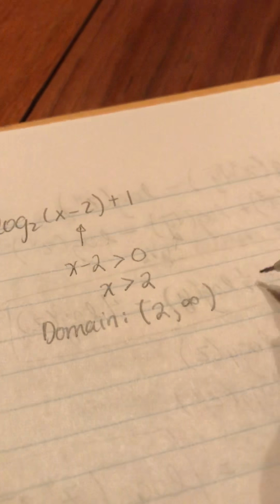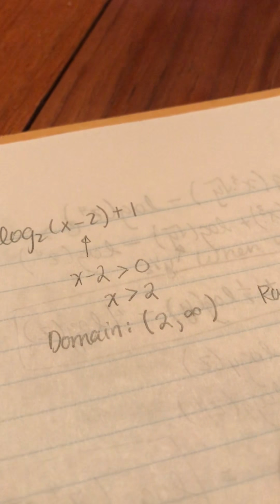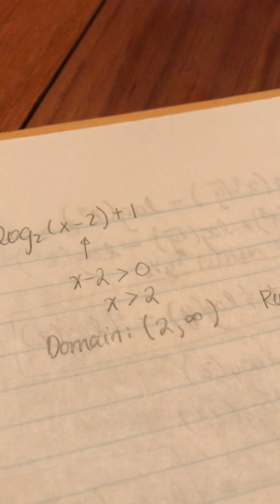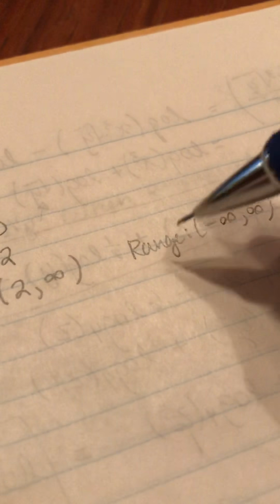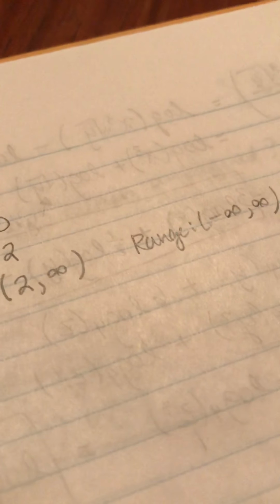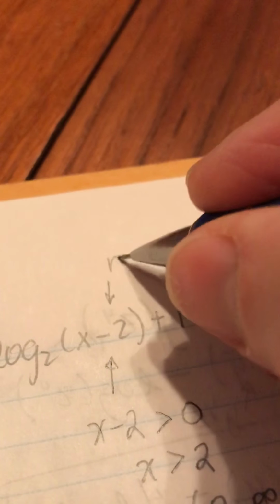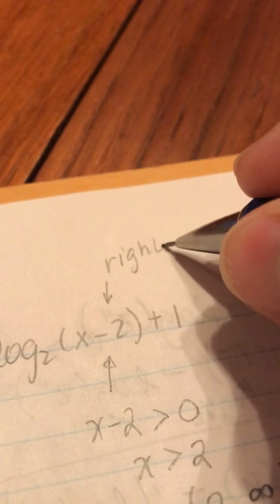The range, however, for a logarithm is all real numbers. And you'll see that when we graph it. That corresponds to the fact that the domain of the exponential is all real numbers, and the logarithm is the inverse. So the domain and range get switched. But this has a shift to the right 2 units.